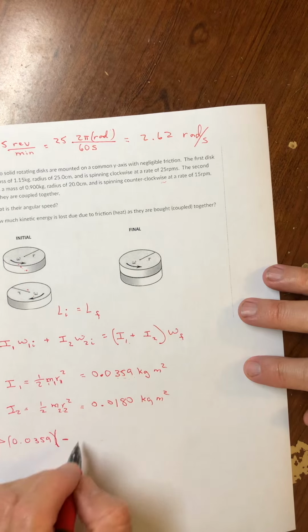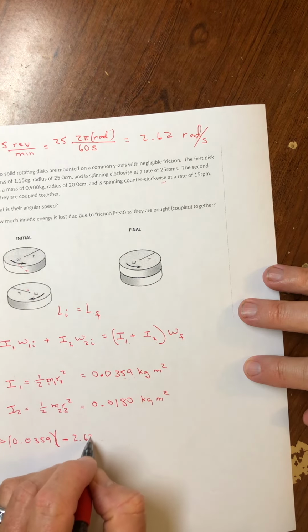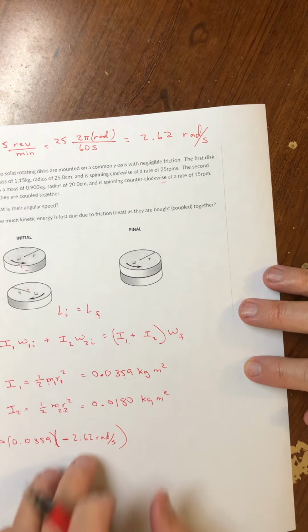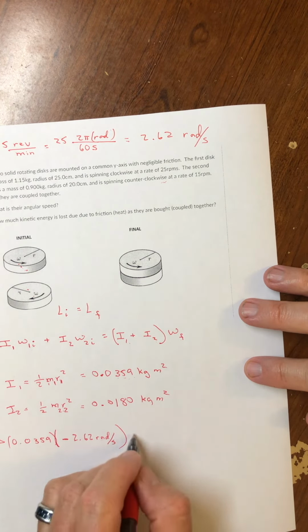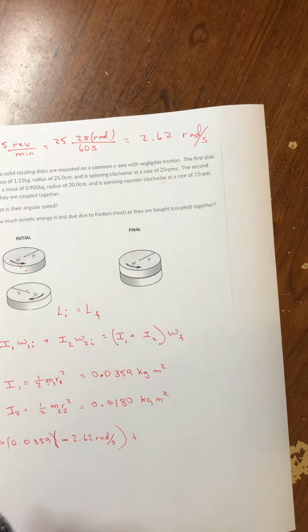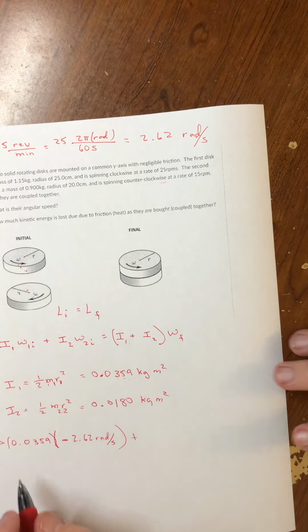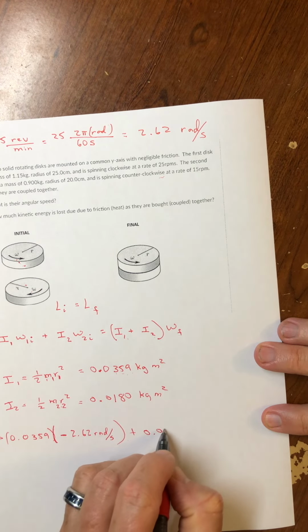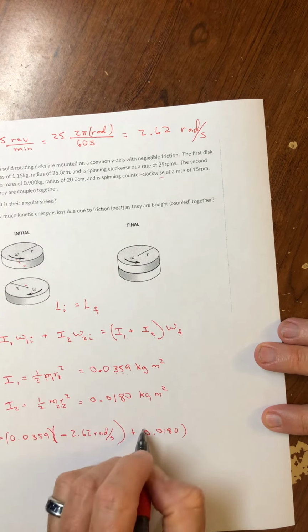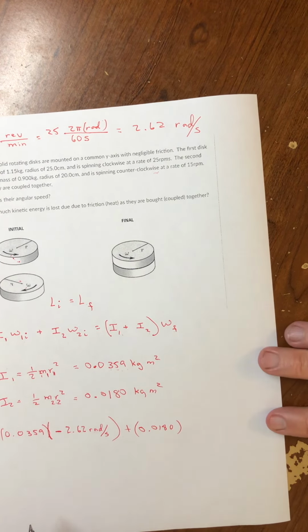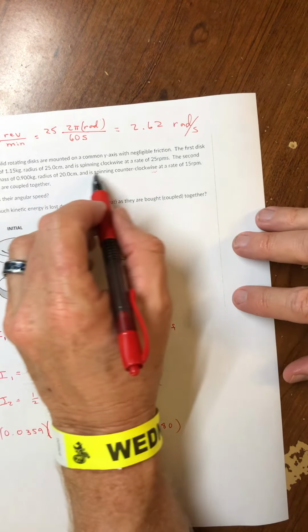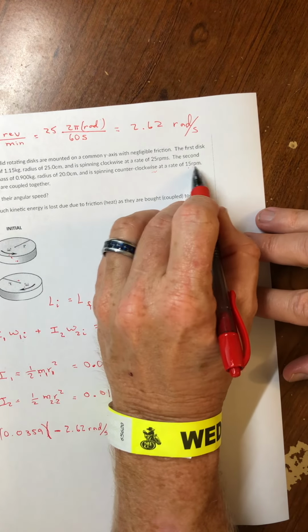And I'll put that down here, 2.62 radians per second, and negative for the initial speed here. And the other one, number 2, as we said, had a smaller moment of inertia, and its speed was 15 RPMs.